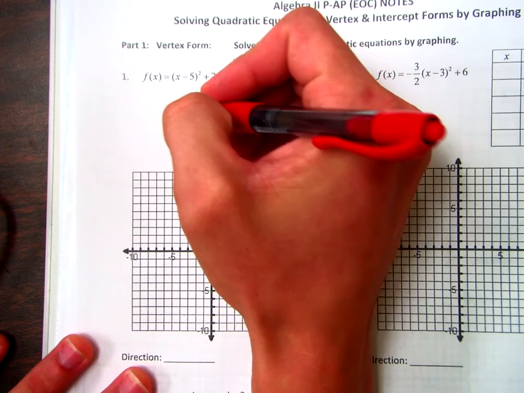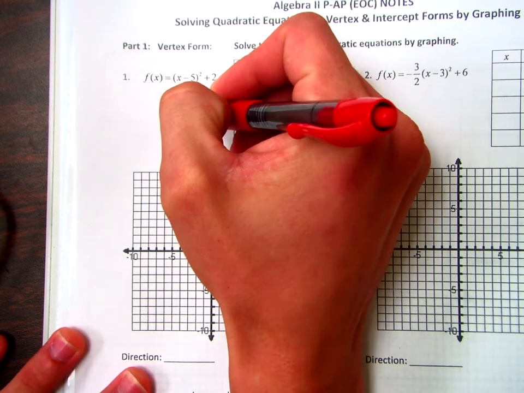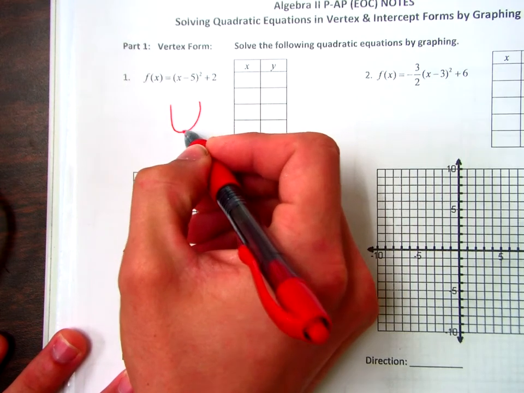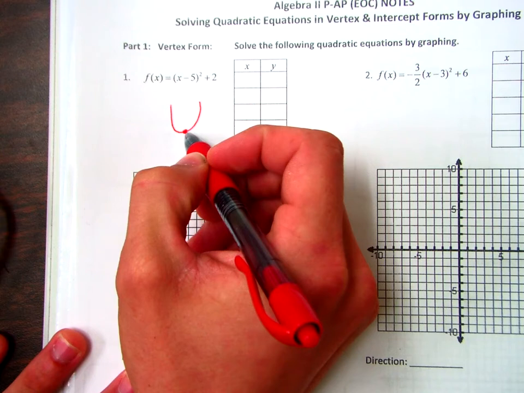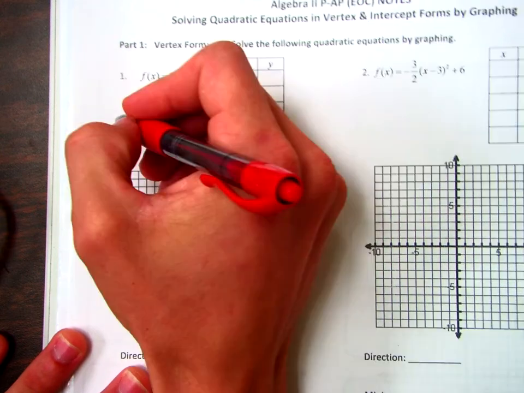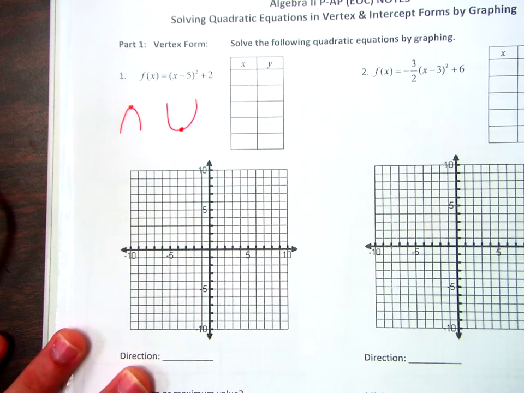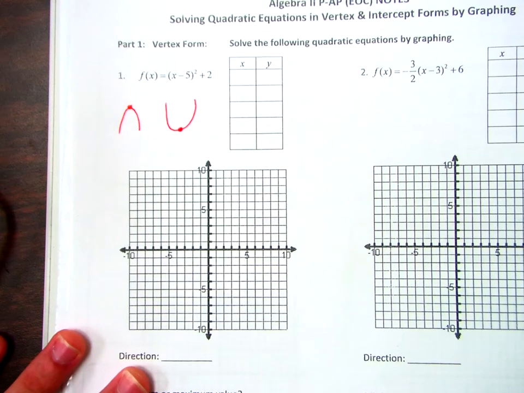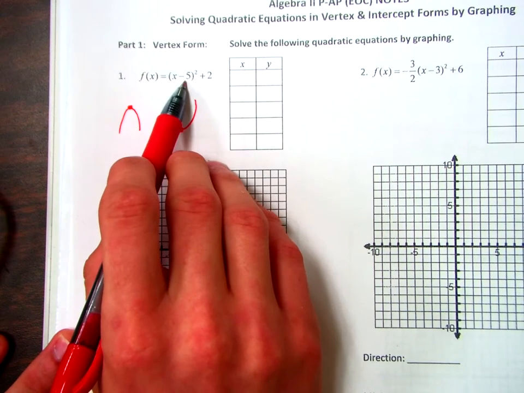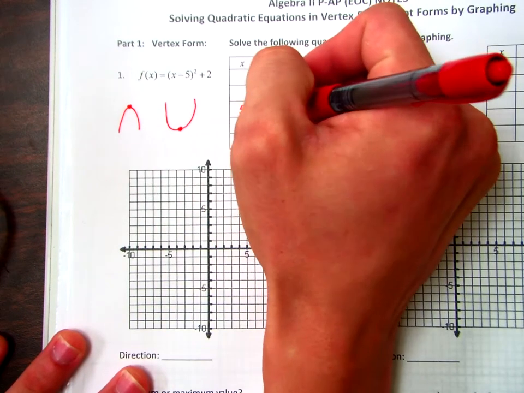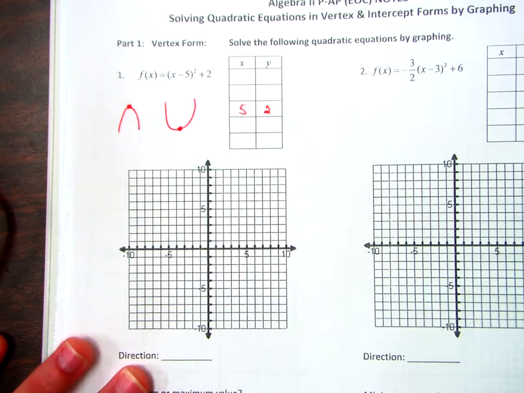And what I mean by vertex is when I'm drawing a parabola, the vertex is the point in which it's changing directions. Or it's the maximum or minimum point. In this case, it's a minimum. If it's going this way, then it would be the maximum right there. Okay, so that's your vertex. So in this case, my vertex is going to be right 5, up 2. So it's going to just simply be 5, 2.